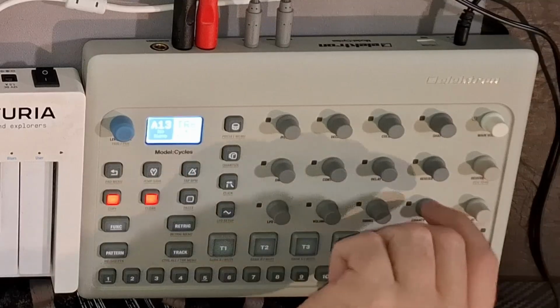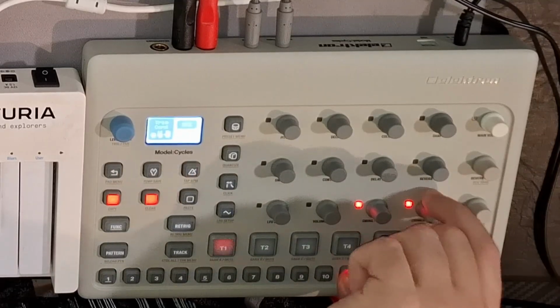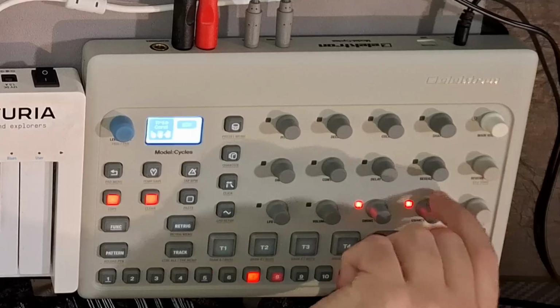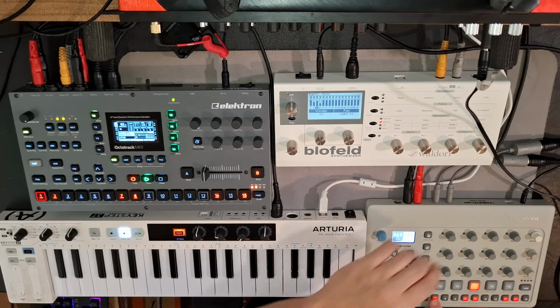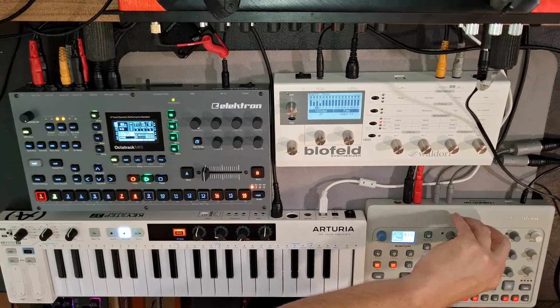Just going to change the trigger condition on these ones here, just so that comes in every second time. Might just change the pitch and decay on a couple of these steps here, just to make it a bit more interesting.